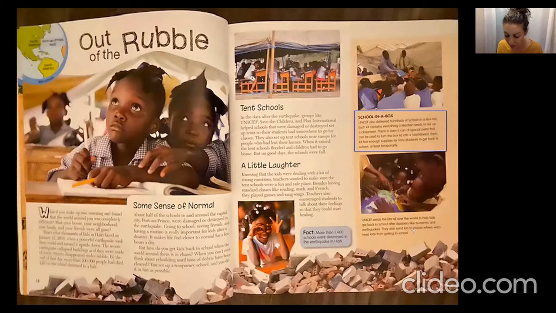UNICEF also delivered hundreds of school in a box kits. Each kit contains everything a teacher needs to set up a classroom. There is even a can of special paint that can be used to turn the box lid into a blackboard. Each kit has enough supplies for 40 students to get back to school, at least temporarily.